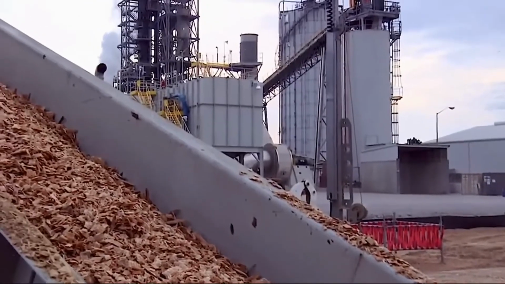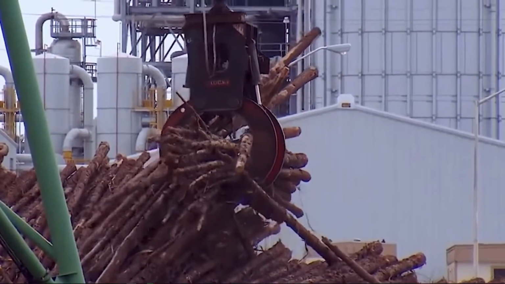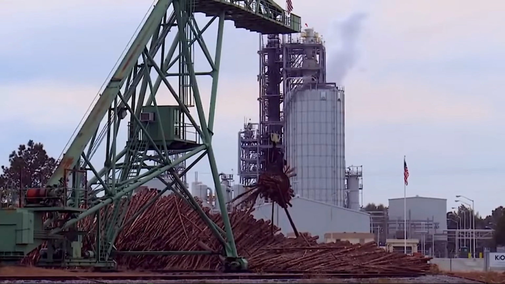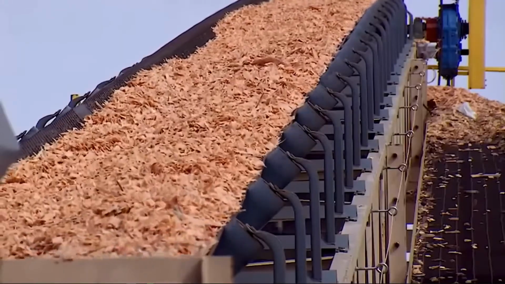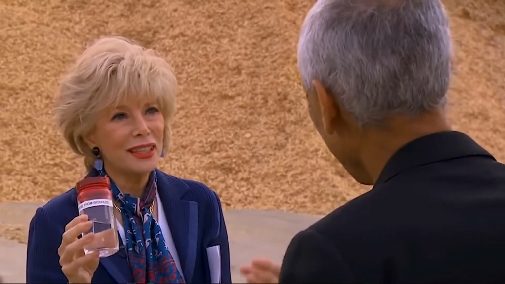Nature takes 1 million years to produce our crude oil. Kior can produce it in seconds. The company took over this old paper mill where logs are picked up by a giant claw, dropped into a shredder, and pulverized into wood chips. Clean gasoline. Green gasoline. There must be a downside.